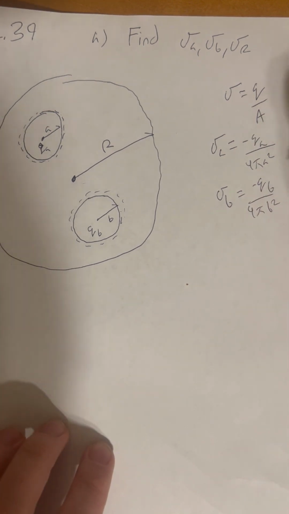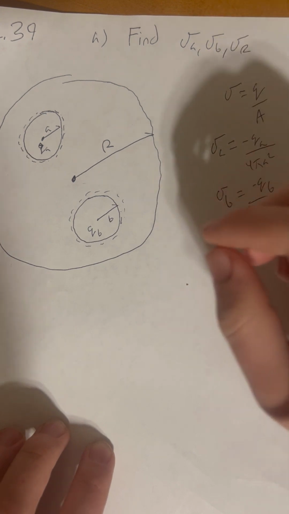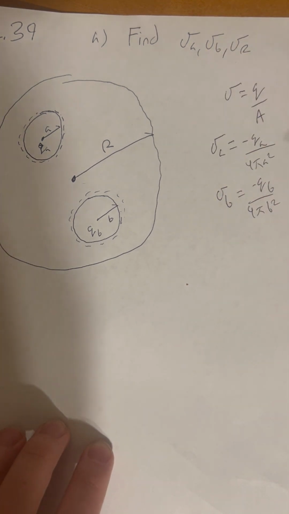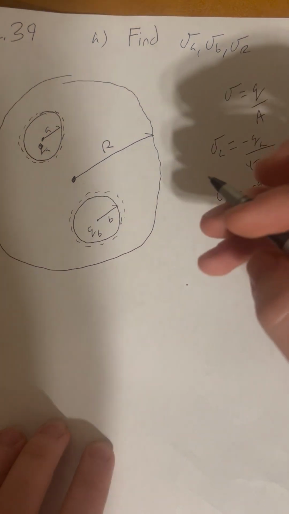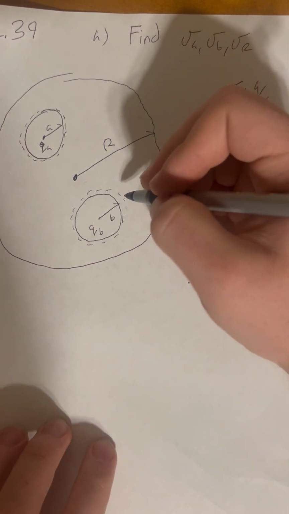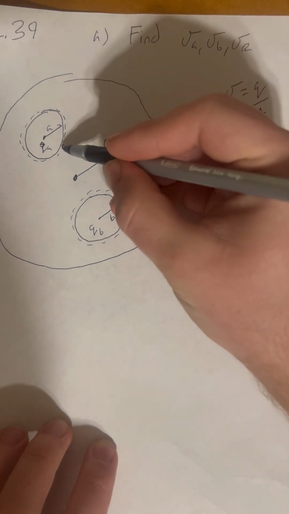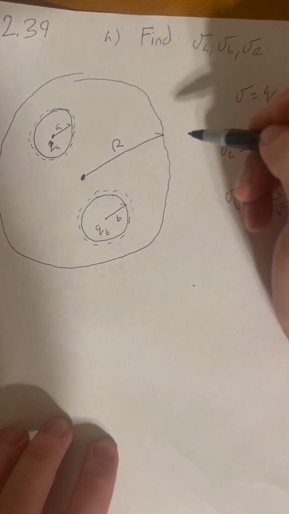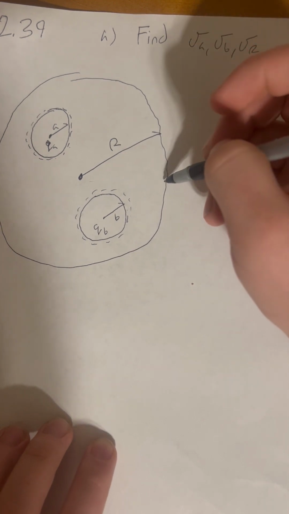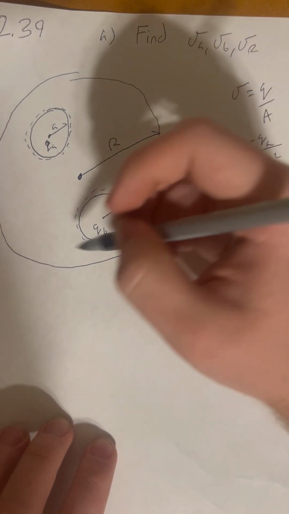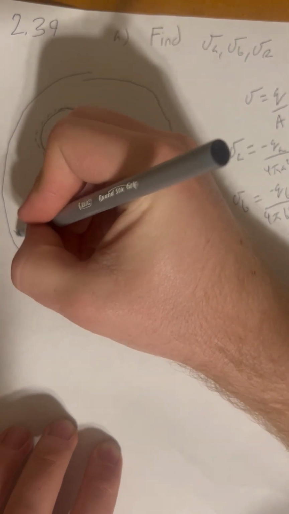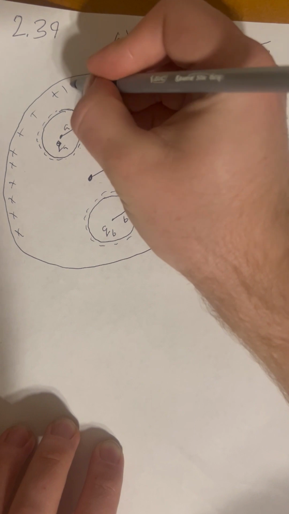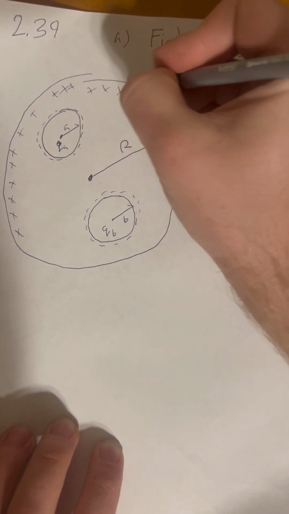Okay, how about for sigma R? We know that a conductor would only hold charge on its surface. So this negative QA charge and this negative QB charge had to be pulled from the surface, which means that this surface is now lacking those charges. So we could say that now there's a charge density along this surface.